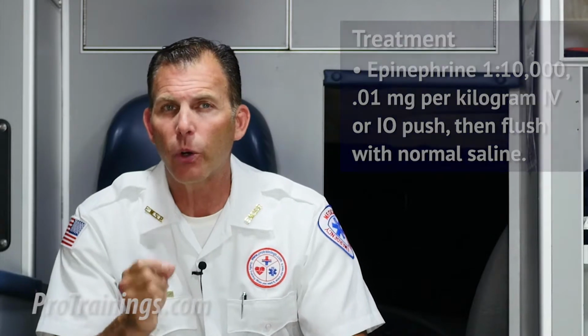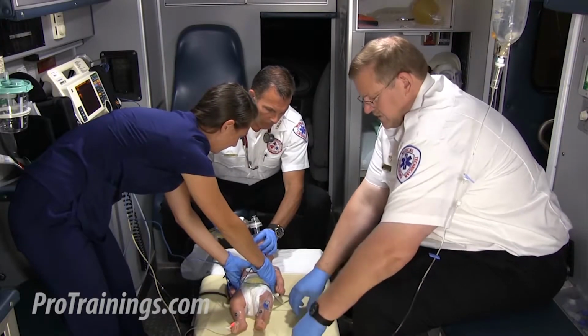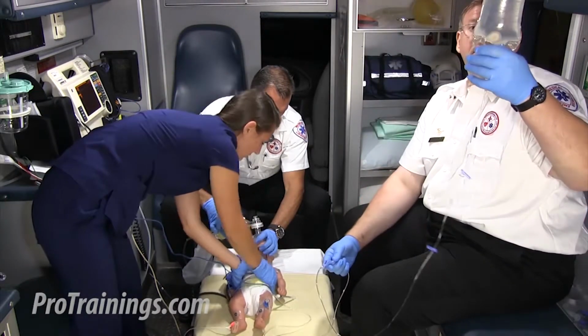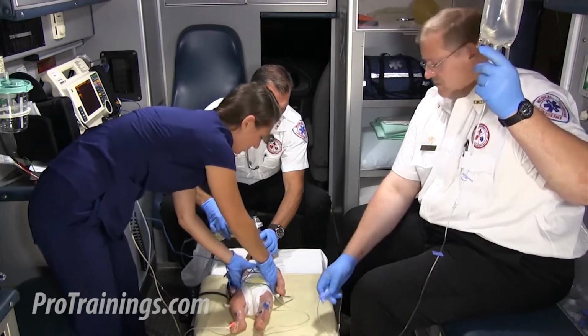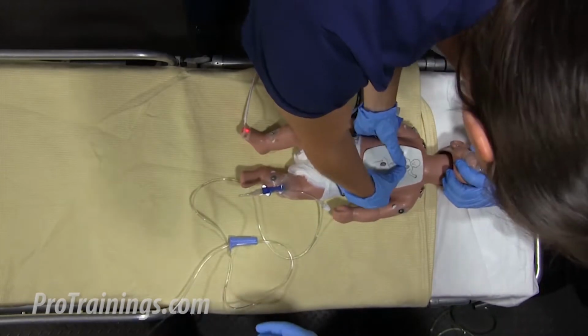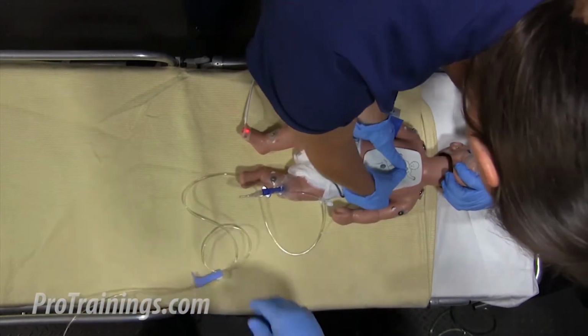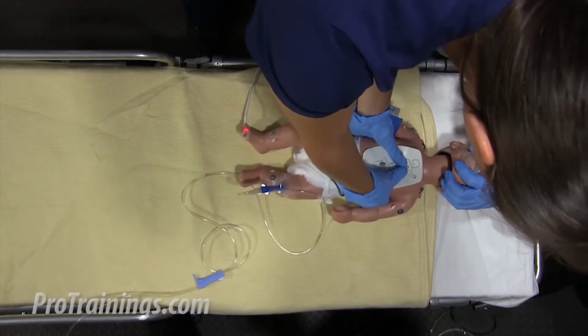And then remember, it's important to flush that medication with 20 cc's of normal saline. This ensures that the medication gets into the central circulatory system. It's also important that compressions are being given with the medication in order to get it properly circulated. It also makes sure that the person is getting the best circulation of oxygenation and we're not taking breaks of CPR while trying to administer medications or start an advanced airway. All of these things are vitally important when it comes to basic life support.